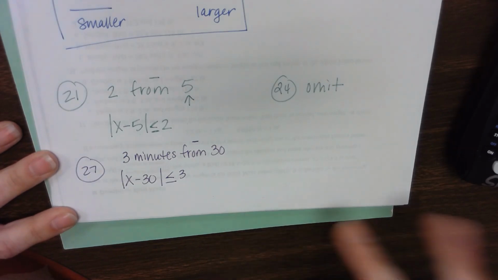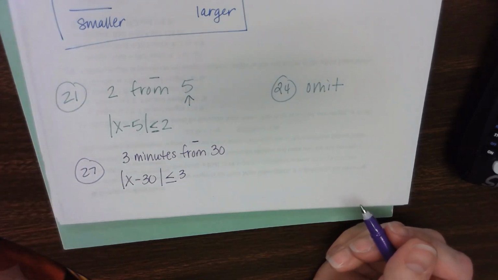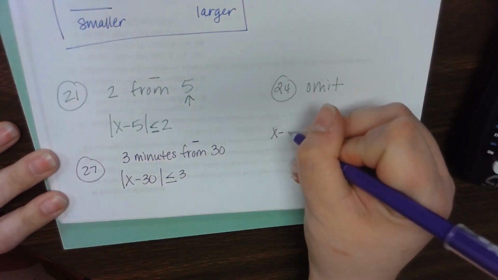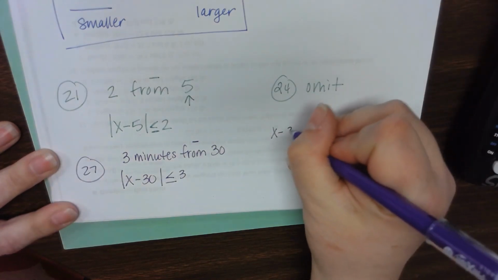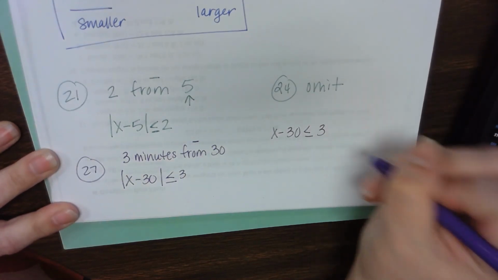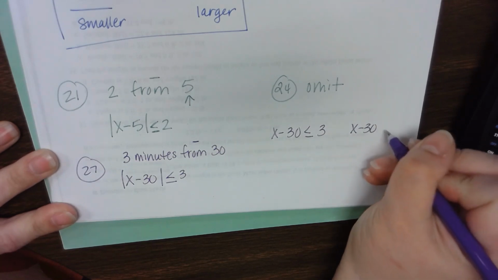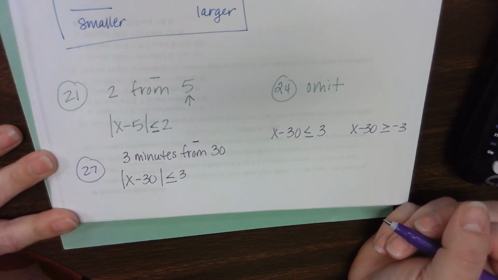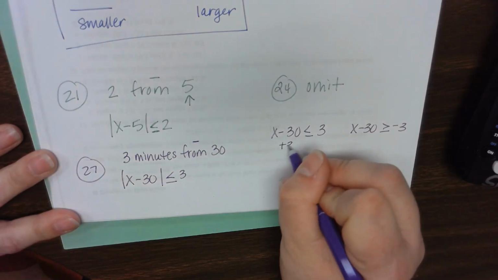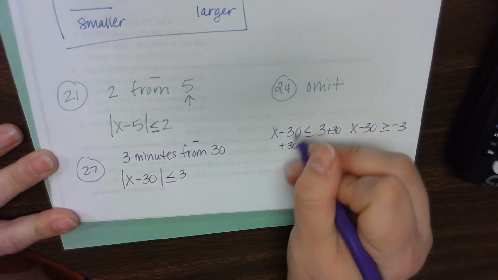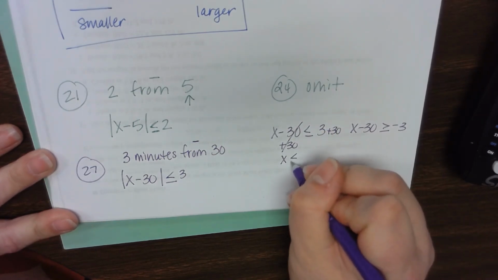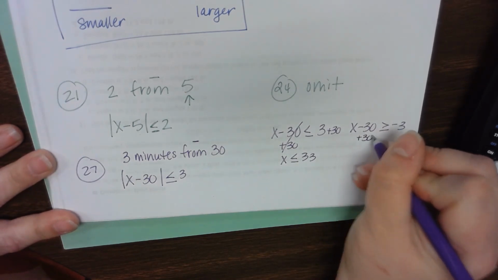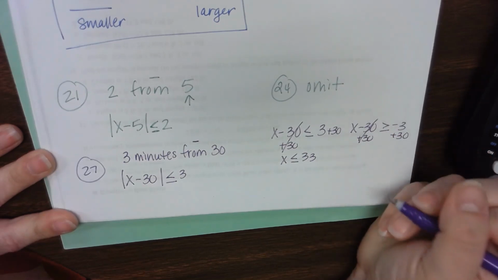And we are going to solve this one, so I'm going to set it up over here. X minus 30. Oh, you know what? Yeah, just leave it x. X minus 30 less than or equal to 3. X minus 30, switch your sign, greater than or equal to negative 3. To get x by itself, we'll add 30 on both sides. Canceling here, x is less than or equal to 33. Adding 30 and adding 30. Canceling on this side, x is greater than or equal to, these will cancel, and I'll have 27.